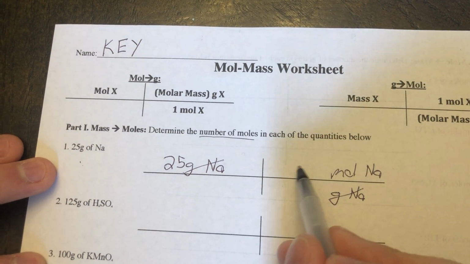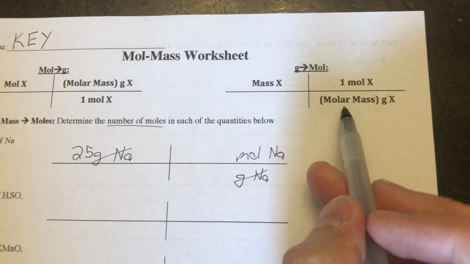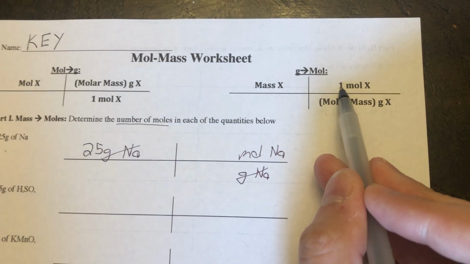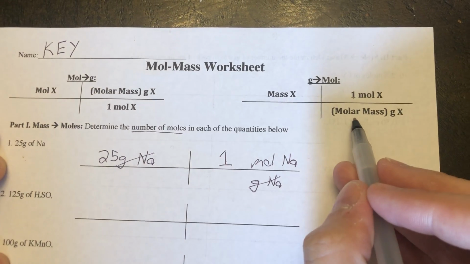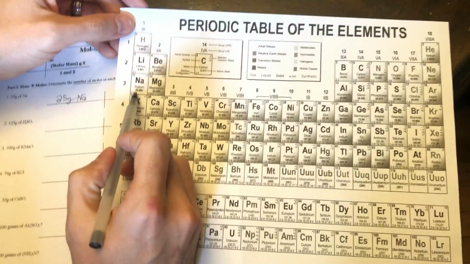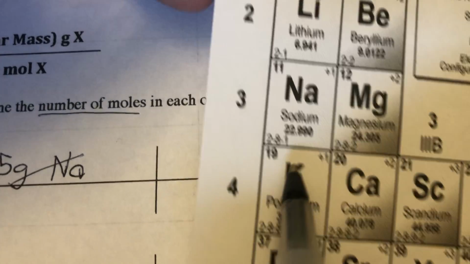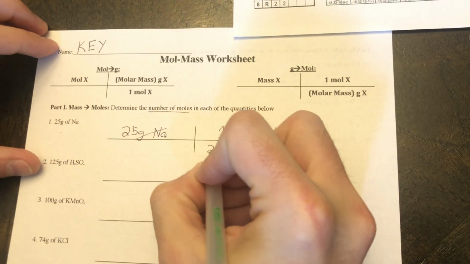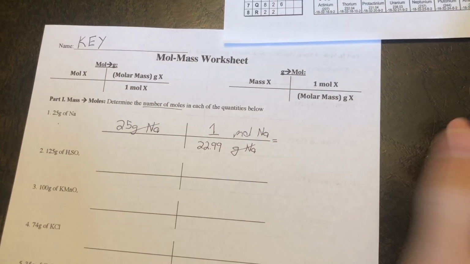Now I have these two spots where the numbers are going to go. And if you look up here at my walkthrough, the mole is always just going to be a 1 in these problems. 1 mole. The gram is where I'm going to put my molar mass. Now, how do I get my molar mass? I pull up my periodic table. All you got to do is find sodium, and you see right here it says 22.99. I'm going to take that number and put it right here, 22.99. That's my basic setup.